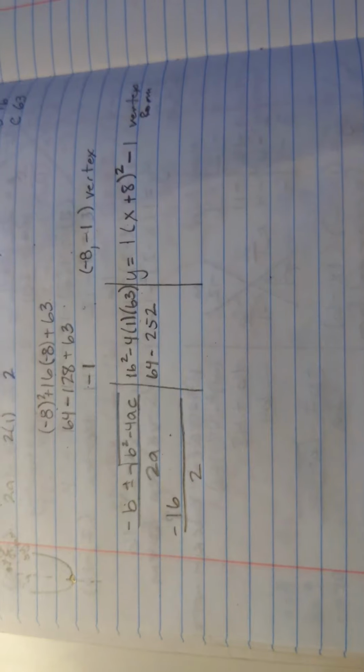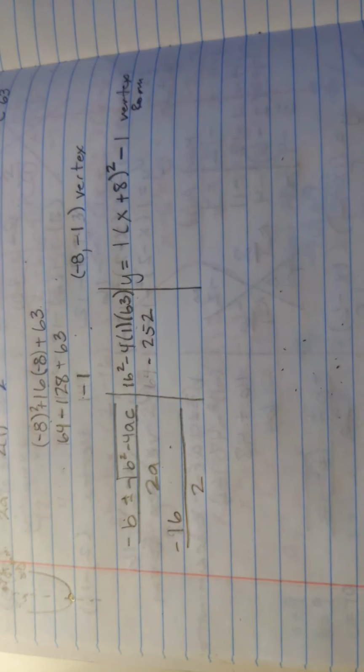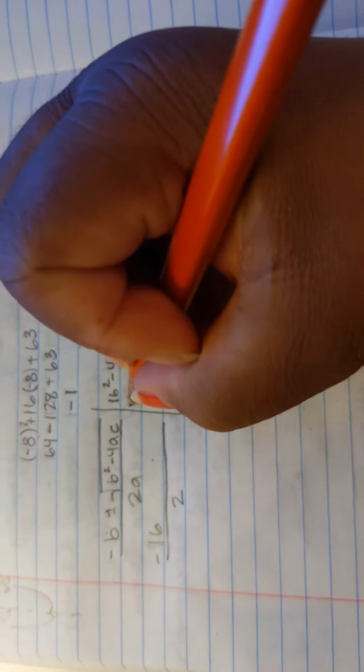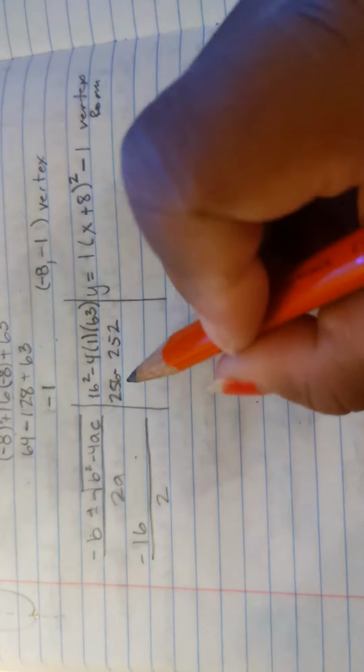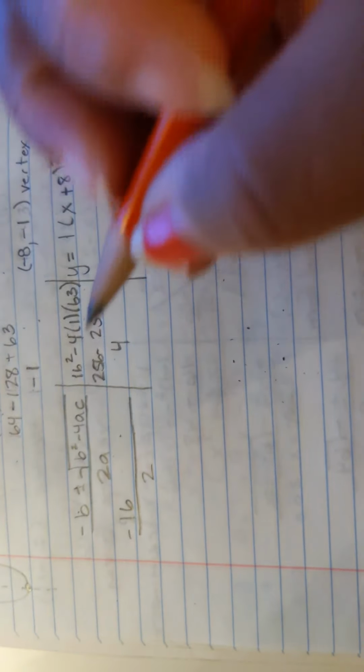Oh, wait, I did that part wrong. 16 to the second power is 256. And 256 minus 252 gives me 4. 4 is a perfect square. That works out awesomely.